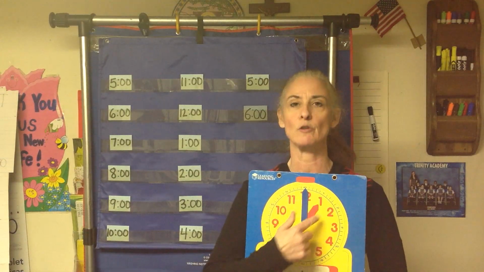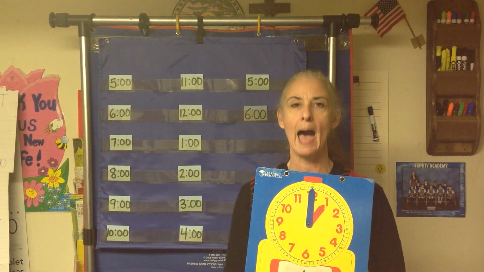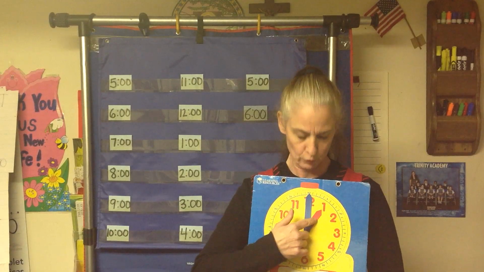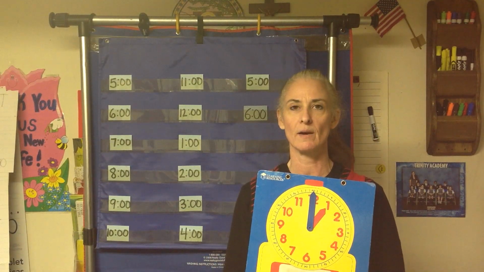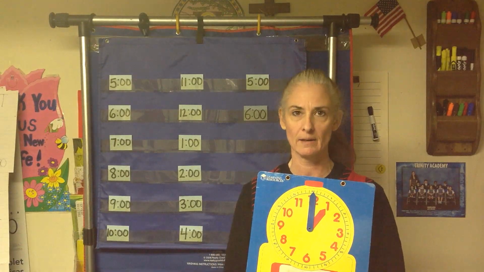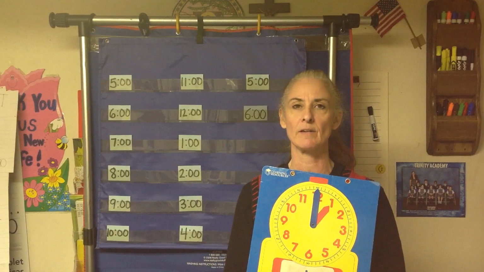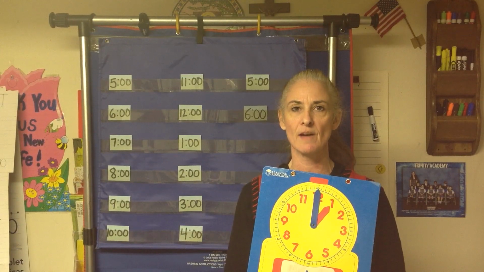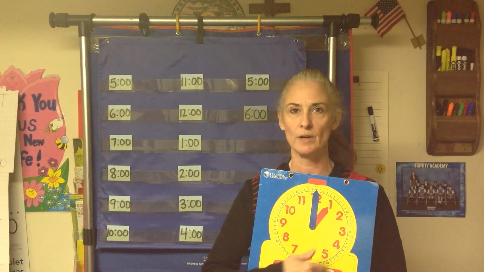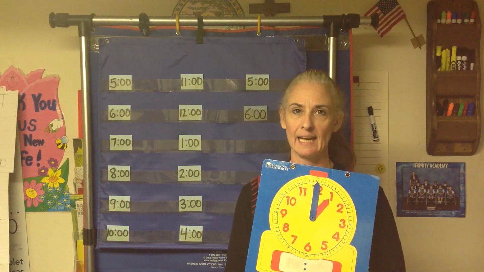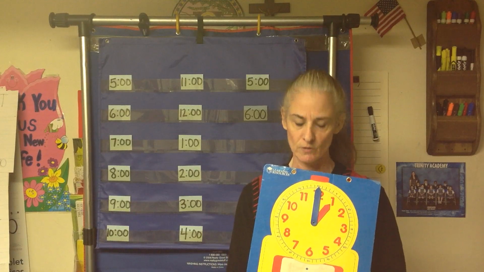Right, the short hand. The short hand is called the hour hand. So we look at the short hand first when we tell time. That is the hour hand. And then the long hand is called the minute hand. Very good. And some analog clocks have a very skinny long hand that is constantly moving, and that is called the second hand. We don't have to worry about seconds right now.